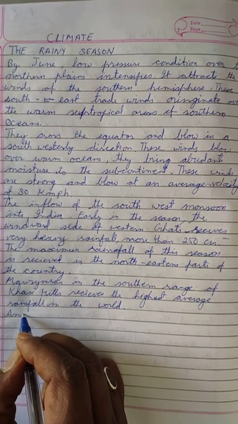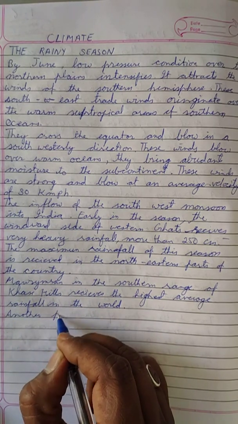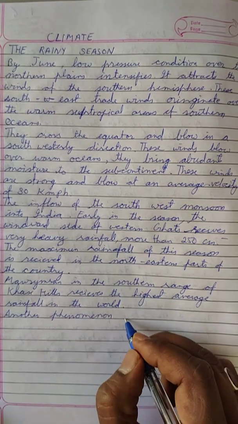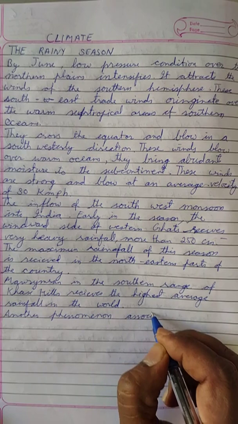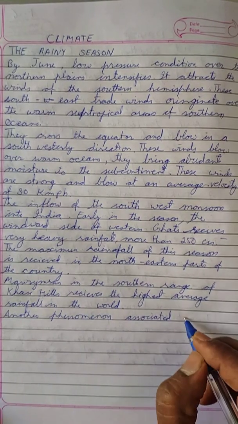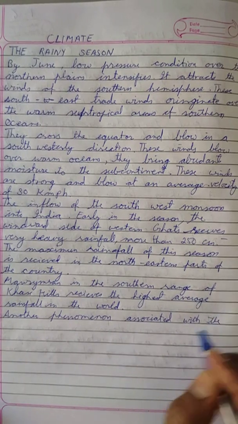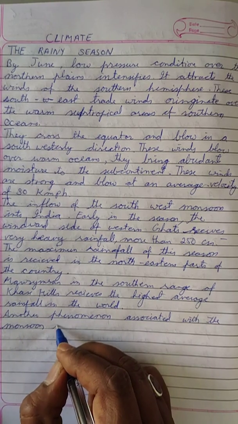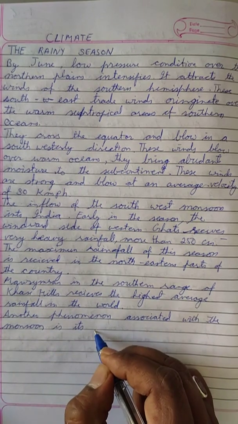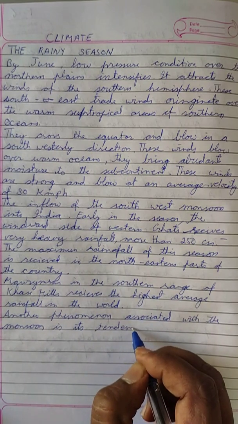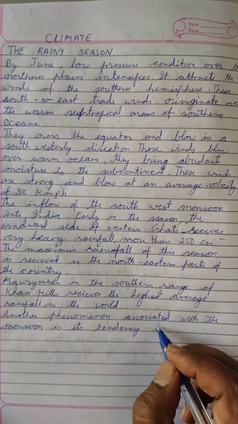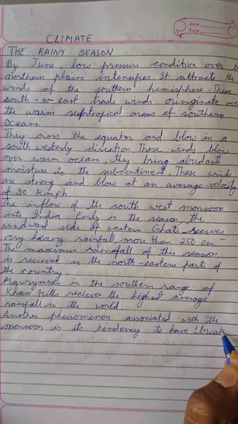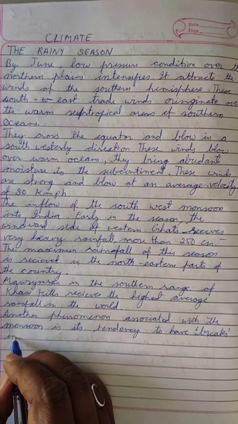Another phenomenon associated with the monsoon is its tendency to have breaks in rainfall.